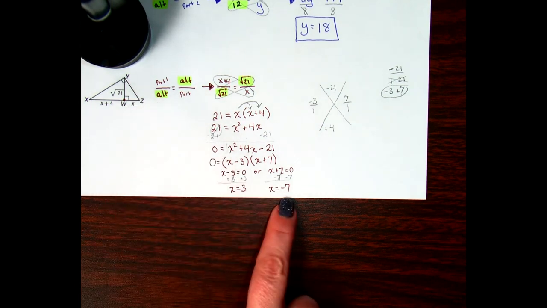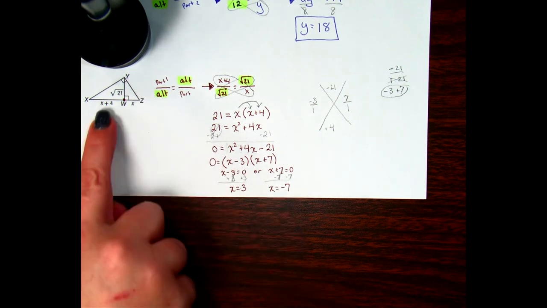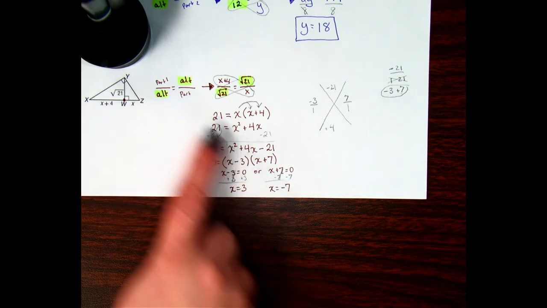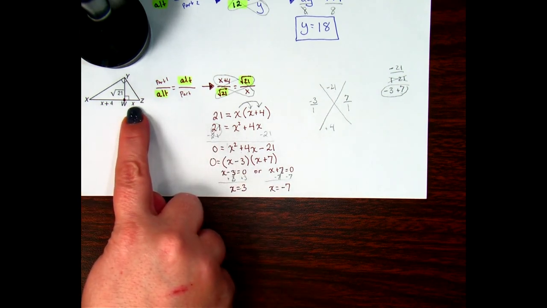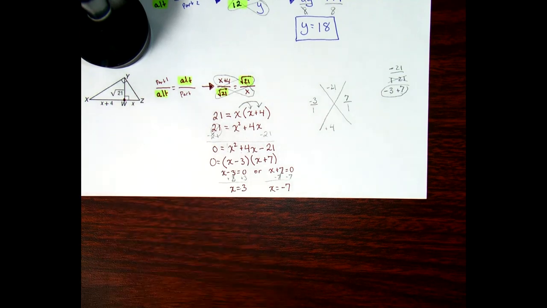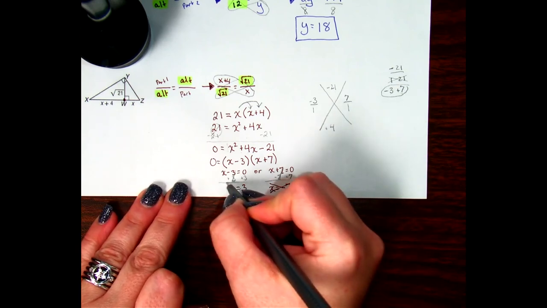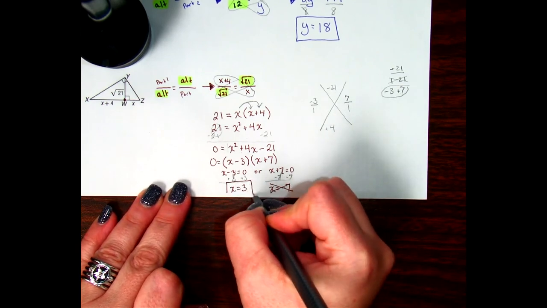But look what happens when I put the negative 7 in. Negative 7 plus 4 is a negative 3. You can't have a negative segment length, right? You can only have positive values for segment lengths. If I put in this negative 7 here for x, I get a negative 7 here also. You can't have negative values. So that means x equals negative 7 cannot be an answer to this problem. It has to be x equals 3.